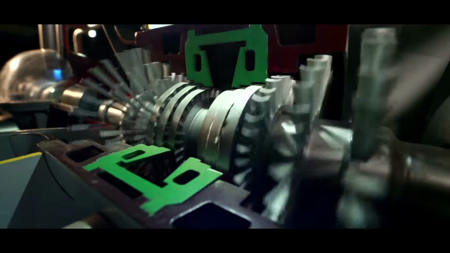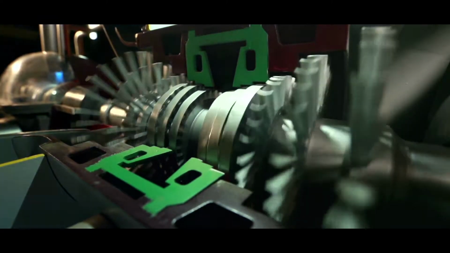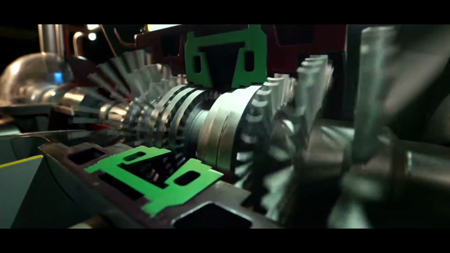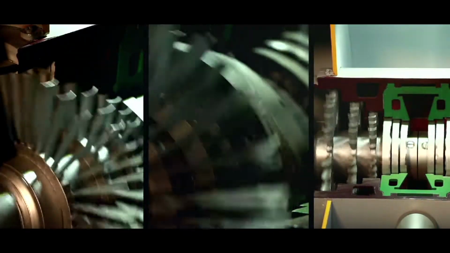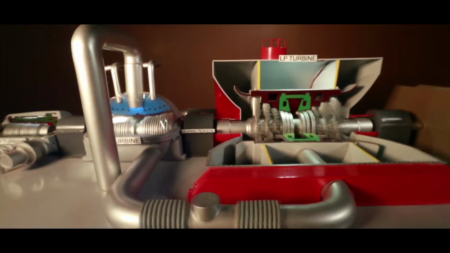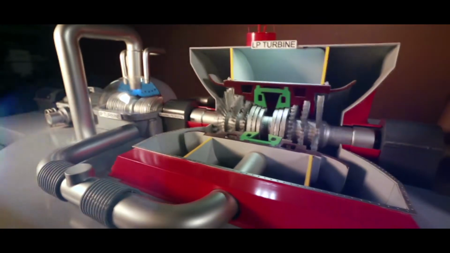but the last two stages of the LP turbine are fitted with twisted drop-forged moving blades with fir-tree roots. These engage into the grooves in the shaft, with the last stage stationary blades made from sheet steel. The residual exhaust steam from the LP turbine is connected to a condenser where it gets converted into condensate.